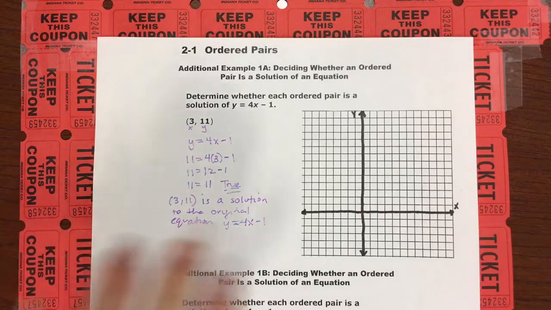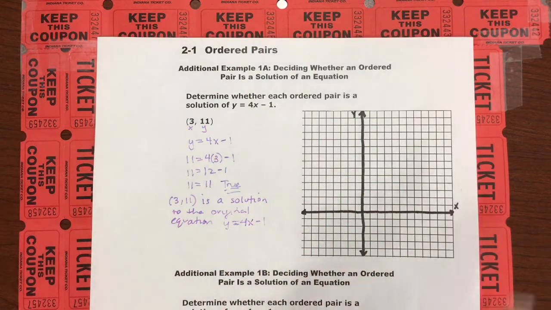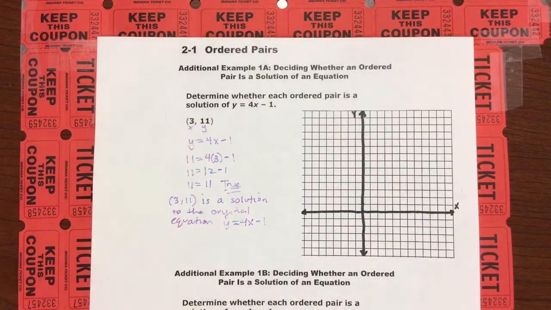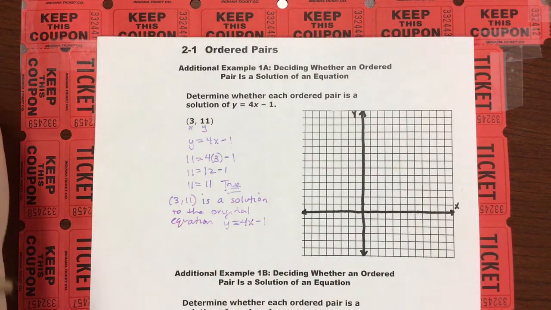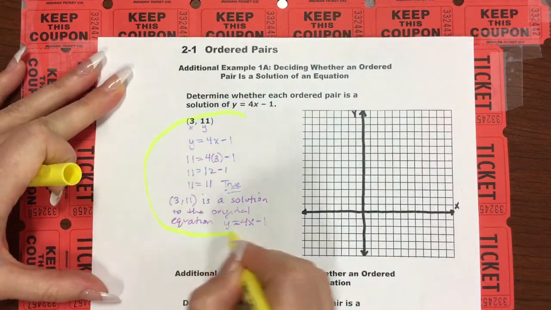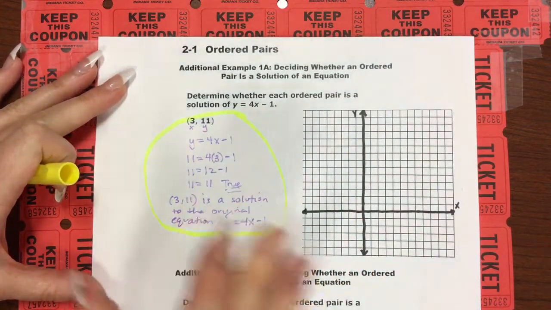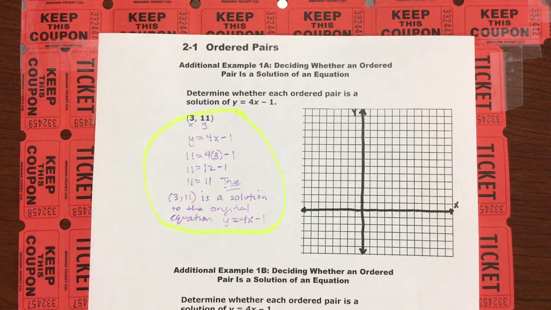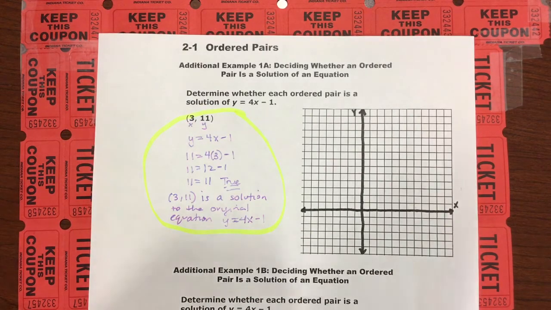Now I'm going to show you how to solve it visually, graphically. You are not going to have to do this for your homework assignment. You are going to have to do this portion right here. But I really want you to understand what is going on so you can connect the two ideas together, because we are going to be doing this graphically very soon.